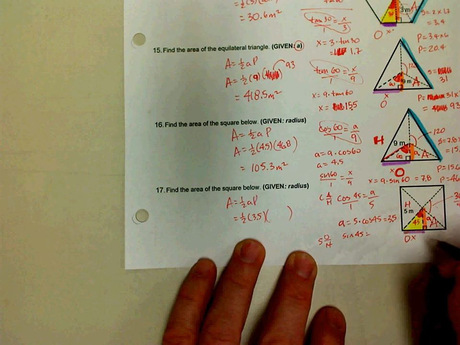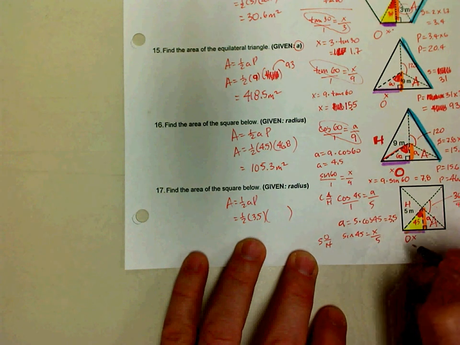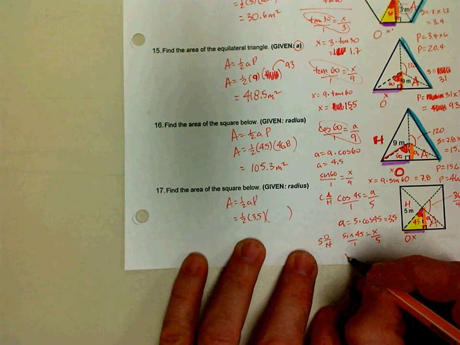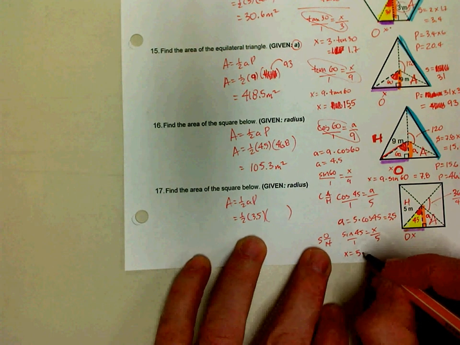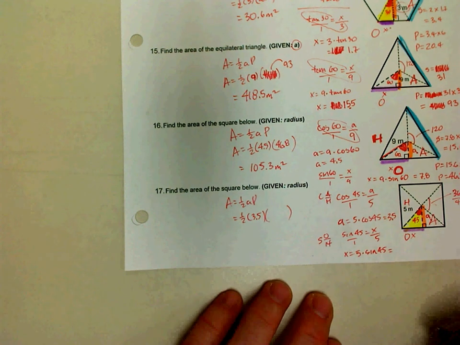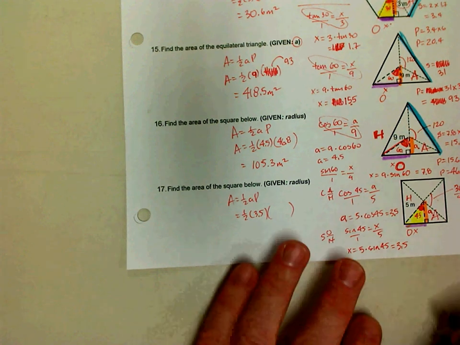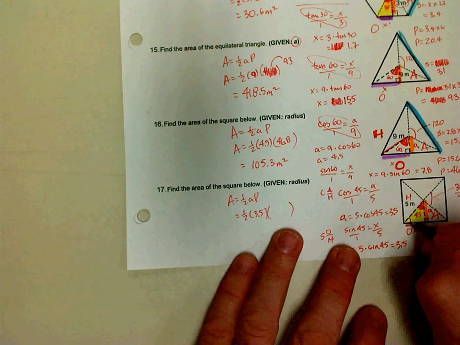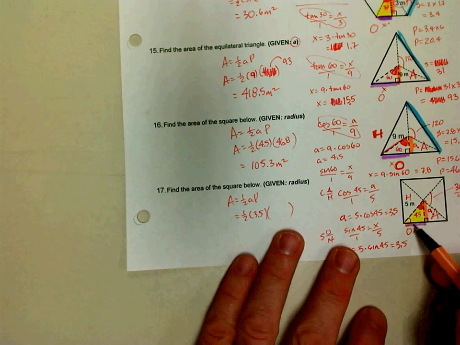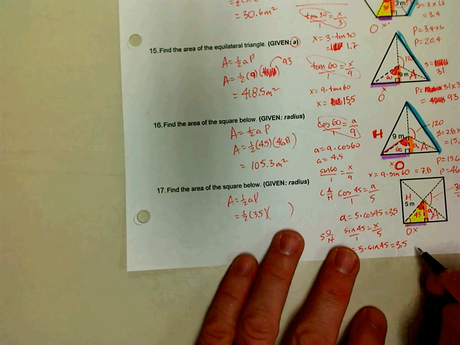So we'll do x equals 5 times the sine of 45. 5 times the sine of 45, believe it or not, gives us 3.5. And we should have expected that, because this has to be a 45-degree angle also, which means we have an isosceles right triangle. 3.5 is not the length of the side, it is x. To find the length of the side, we'll double 3.5 and get 7.